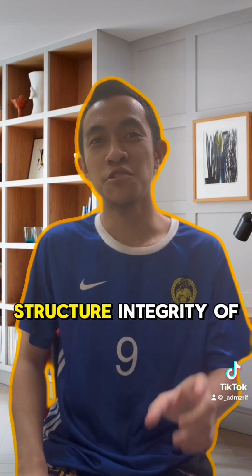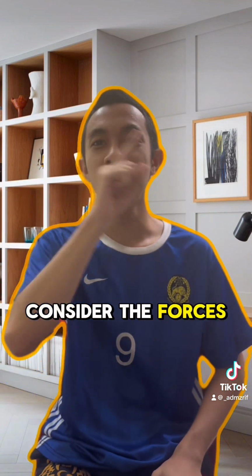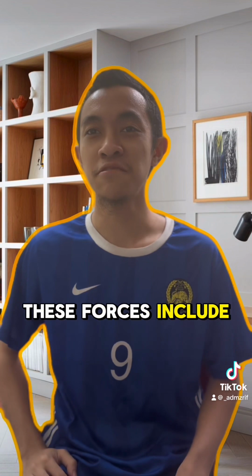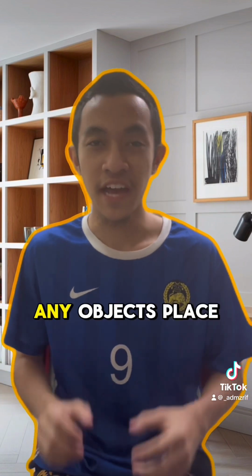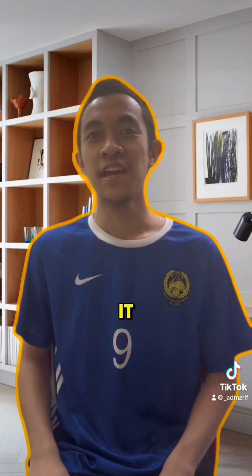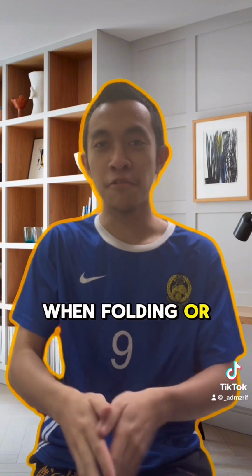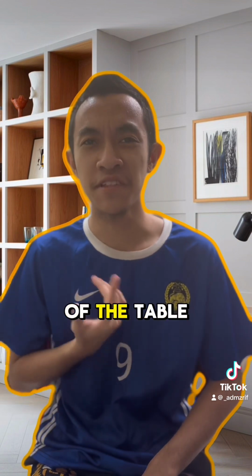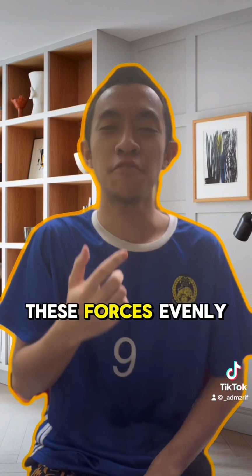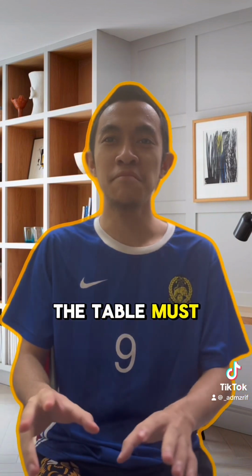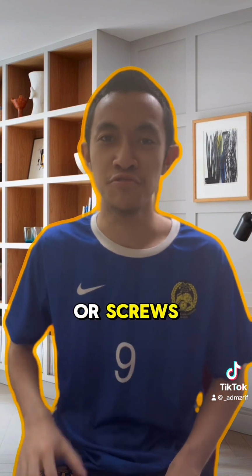When analyzing the structural integrity of this table, we need to consider the forces acting on it. These forces include the weight of the table itself, any objects placed on top of it, and the force applied when folding or unfolding the table. The key to ensuring the stability of the table is to distribute these forces evenly. The table must be securely mounted to the wall using strong brackets or screws. This will prevent any wobbling or tipping when weight is applied.